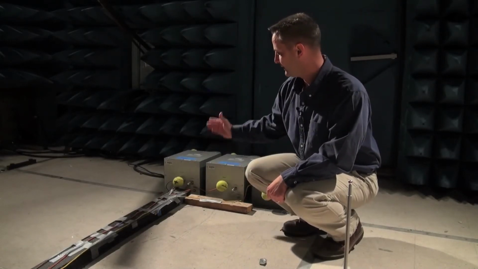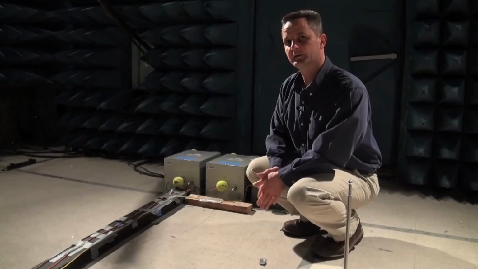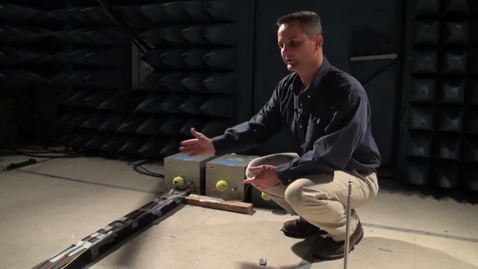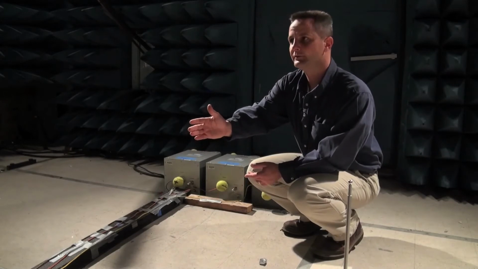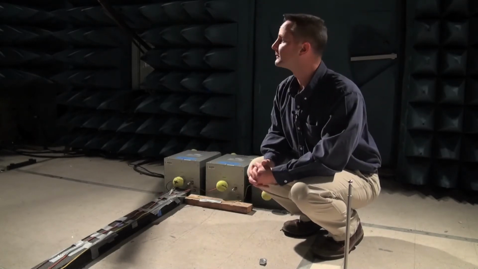Now, from the interface from the LISNs to the interface of the equipment under test is approximately 2 meters. The test setup boundary is your 2 meters of exposed cabling to the front edge, including the entire width of the equipment under test.